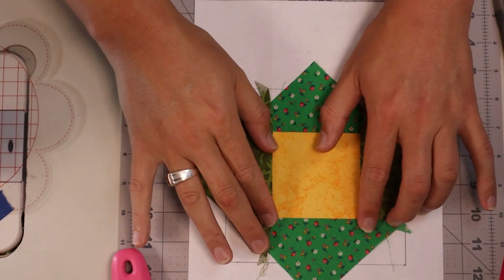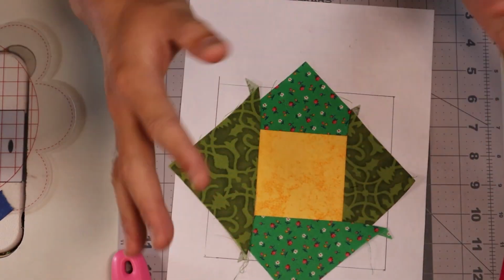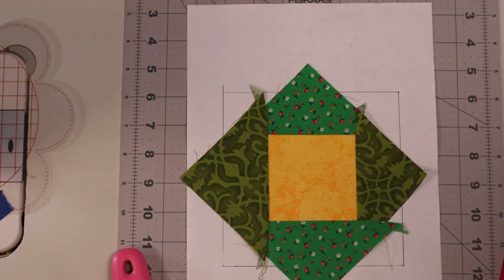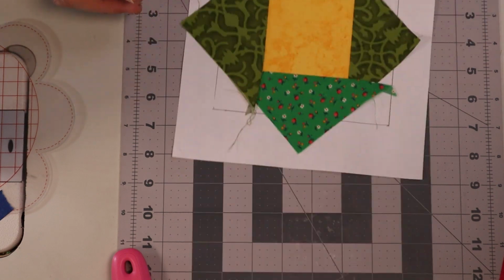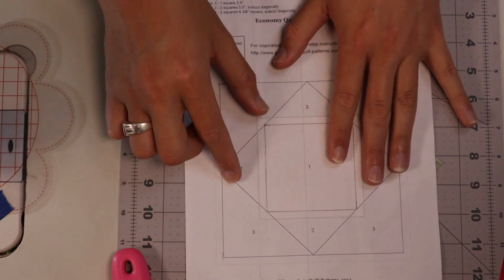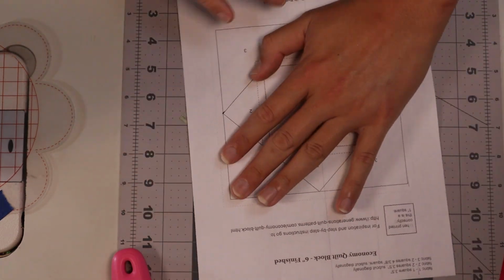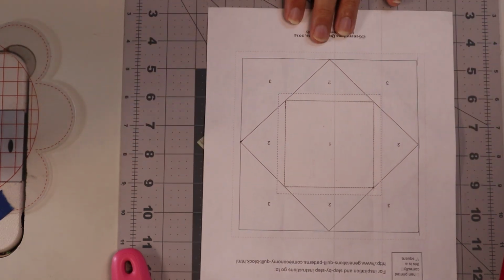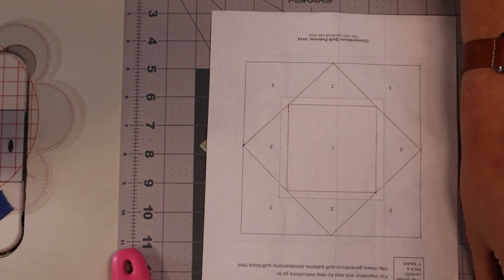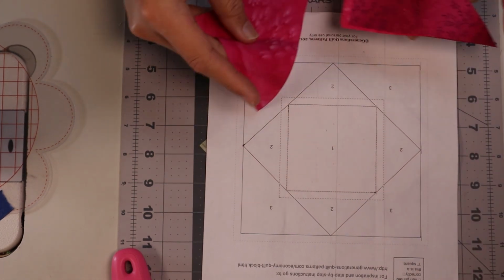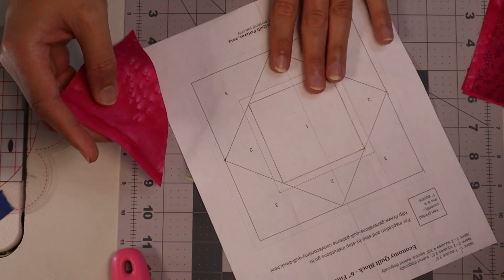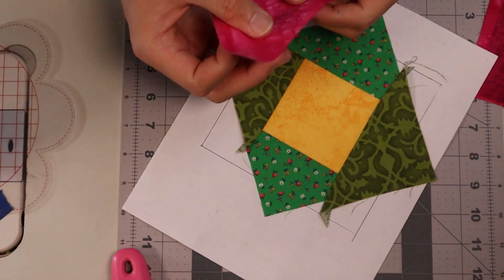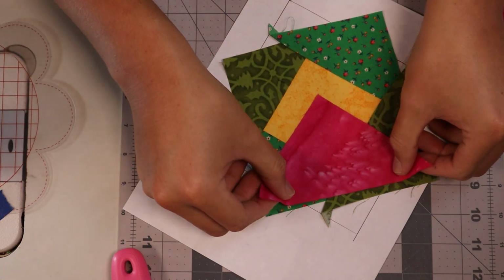Now all of our number 2 fabric pieces are sewn on. I took it to the iron and gave it a good press, and we are ready to move on to number 3. Now sewing on the number 3 pieces is not much different from what we've already been doing. You place the fabric on the back side of the template, right sides together with the pieces that you have already sewn on. You're still going to sew on the solid line from the front side of the template.